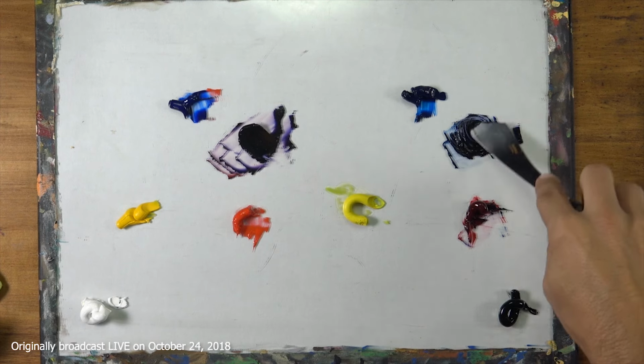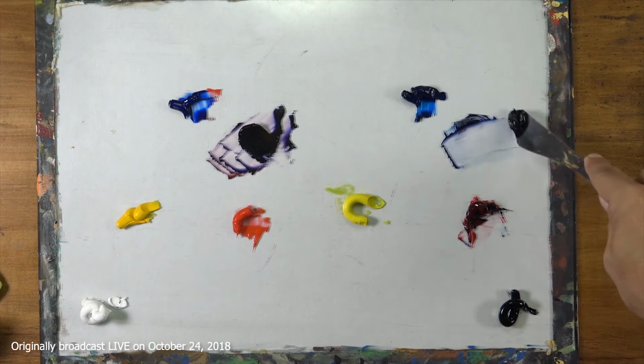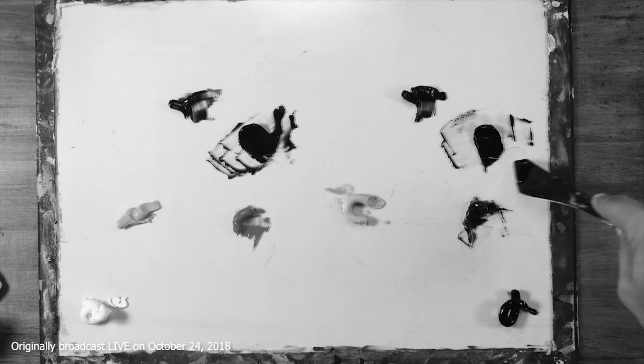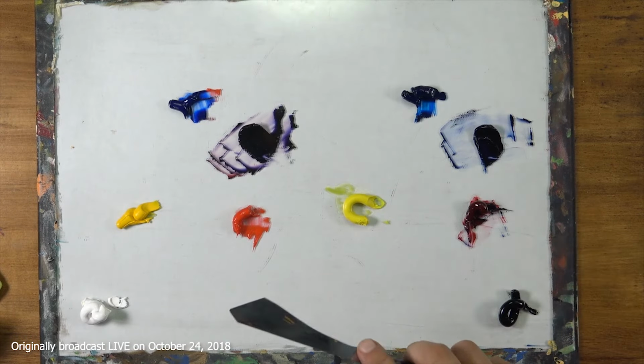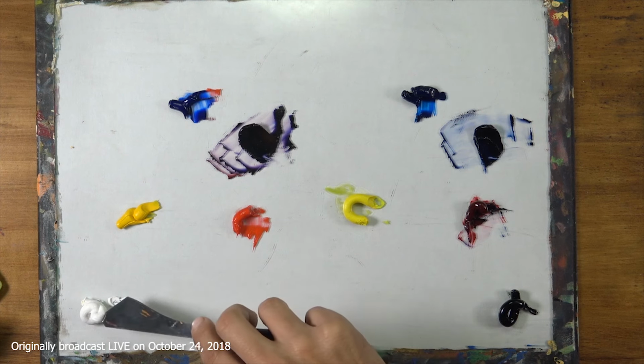For example, if we were to take the color out of the camera right now, we would see that the yellows are definitely lighter in value than the purples and the blues, right? Right. And we can see how dark that purple is already. It looks almost black on the camera. It almost looks black here.